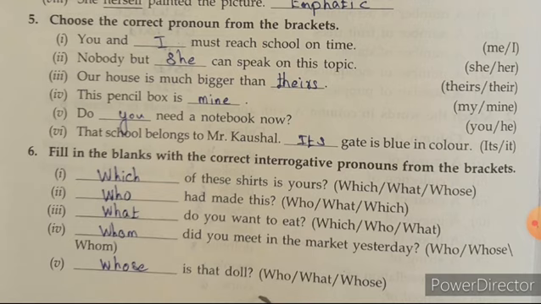The next one. Das is that doll. Who, what, whose. Whose. Here you have to use that doll. That is why here you have to use the interrogative pronoun whose. Whose is that doll? It is used to ask the question. Whose is that doll? So this is the procedure to use the pronouns.